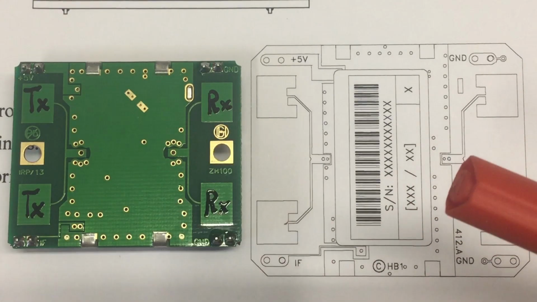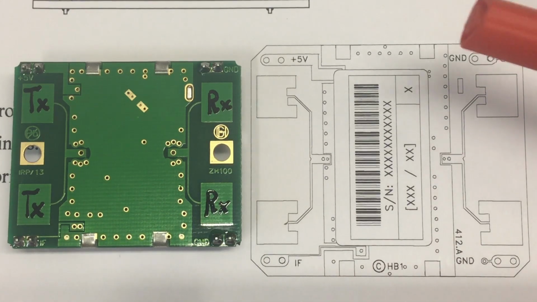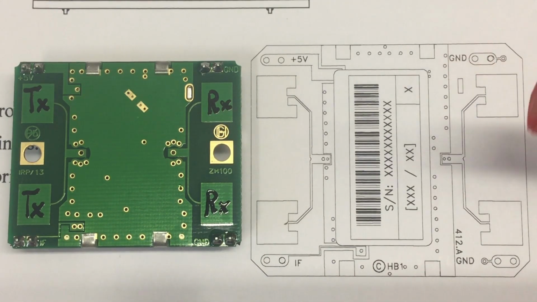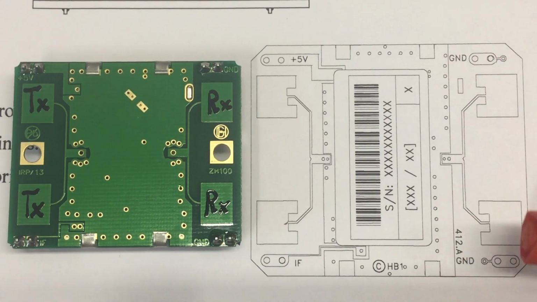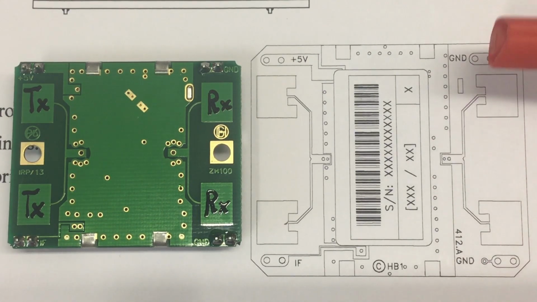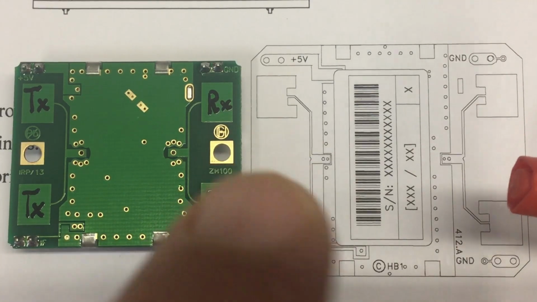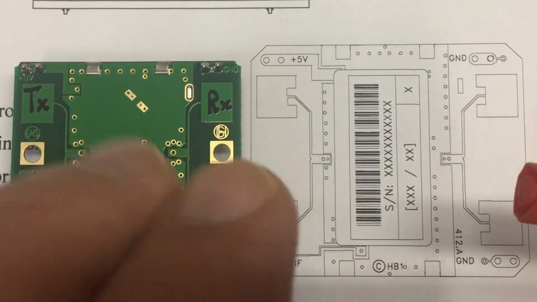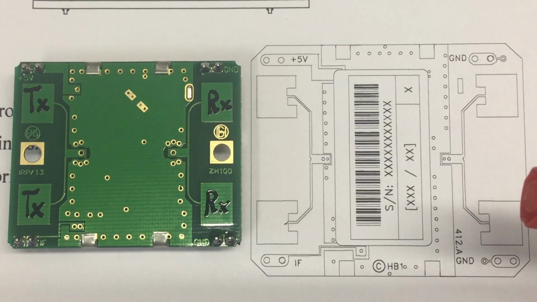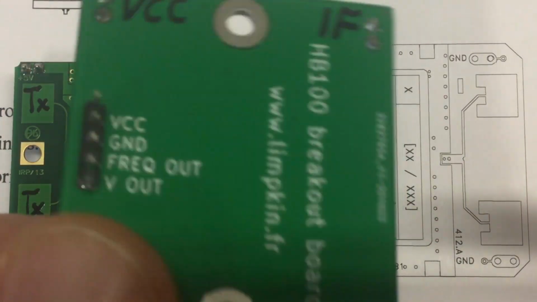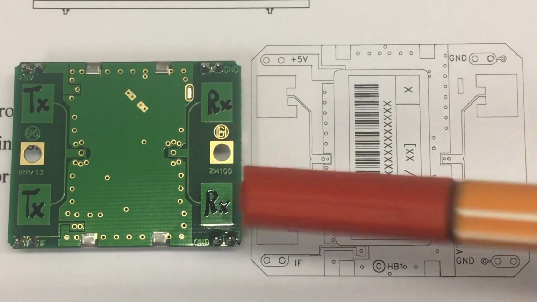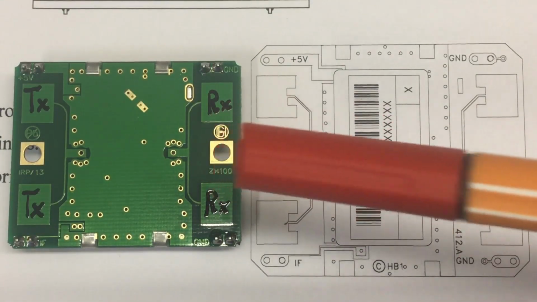But what I wanted to point out is that this one ground connector here is offset 0.1 inches to the other ground connector. That will also bite us in the behind as soon as we start using these Limpkin breakout and amplifier boards for the HB100 modules.